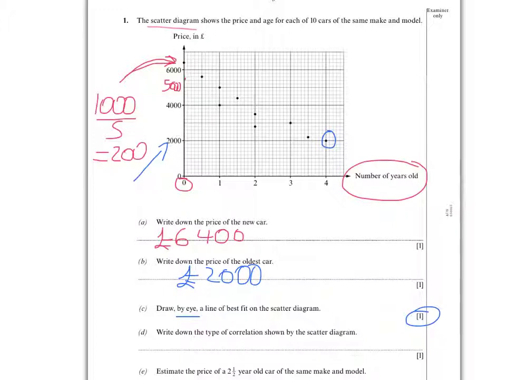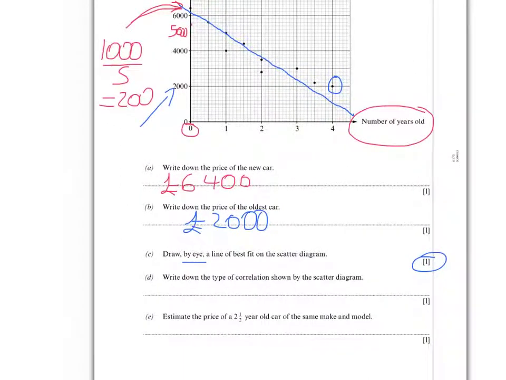So starting at the top, trying to balance it out so you've got as many points on either side, and using your ruler, you may have something like that. So that is your 1 mark for part C. Then for part D, it asks you to write down the type of correlation shown by the scatter diagram. Our line is going down from top left to bottom right, so it's sloping downwards. We know that if it's sloping downwards, that gives us a negative correlation. That's all we need to write for that 1 mark.